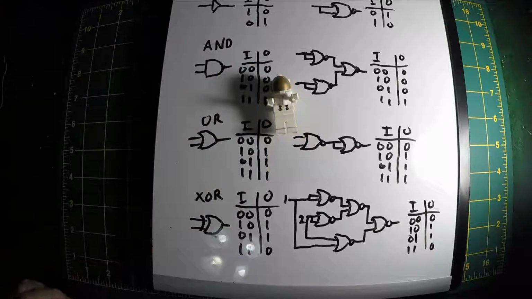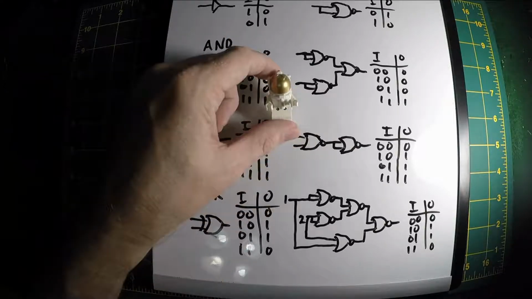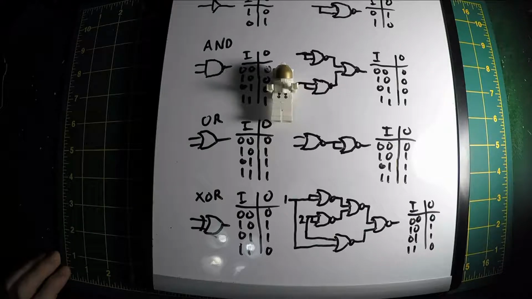Just for a little bit of fun, I got the official Buzz Aldrin Lego figure. They have a new Moonlander kit from Lego.